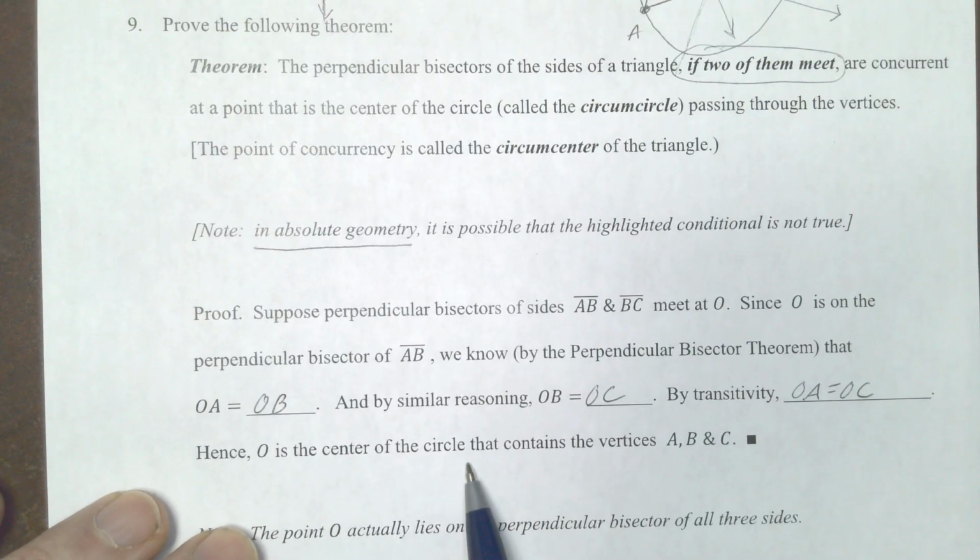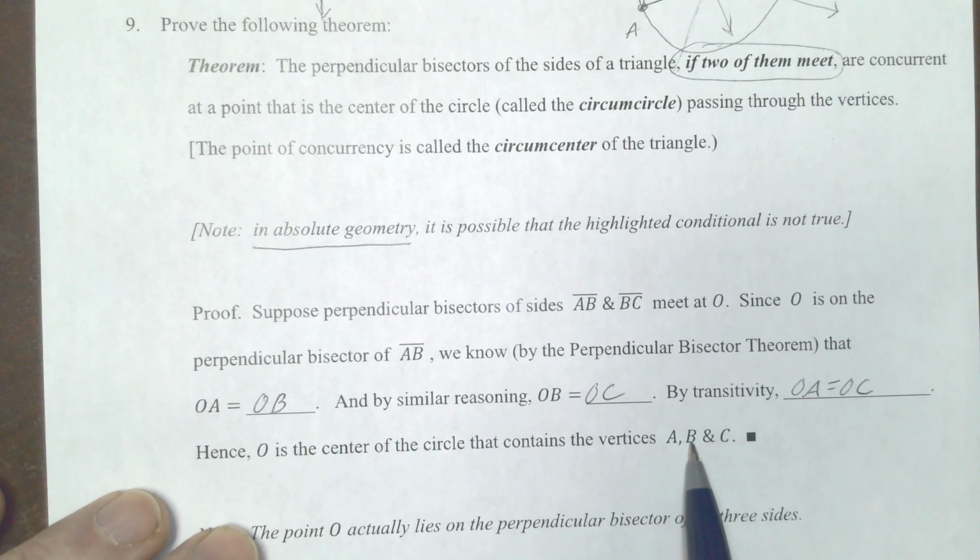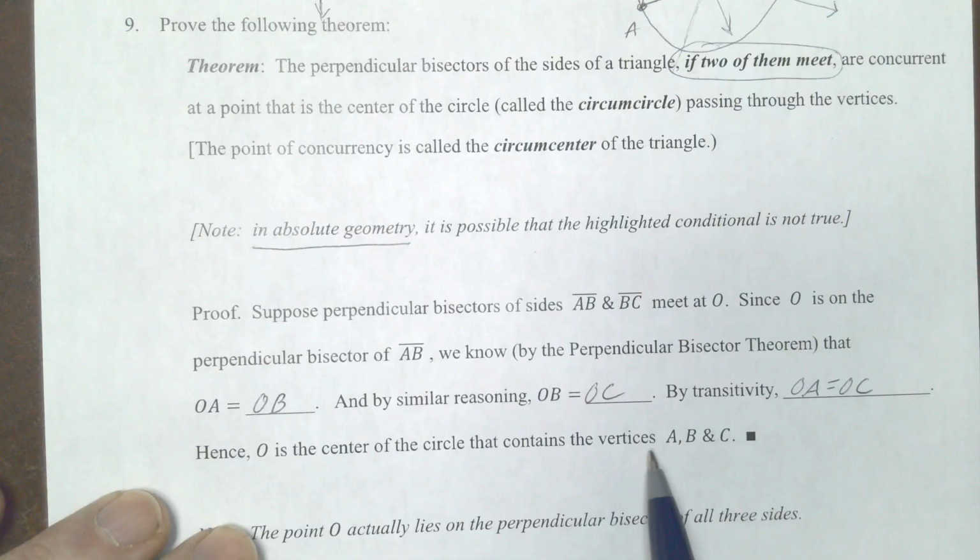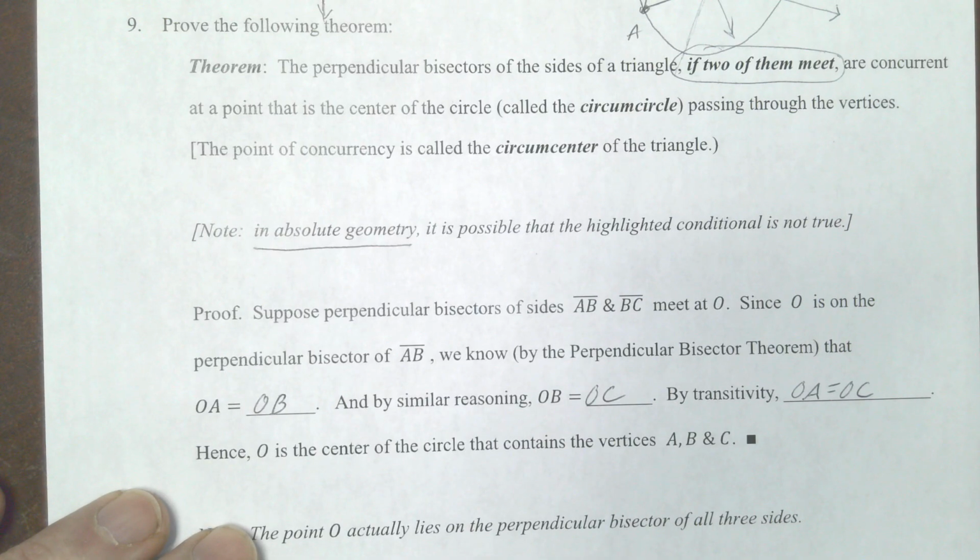Hence, O is the center of the circle that contains the three corner points, or the three vertices, of the triangle ABC.